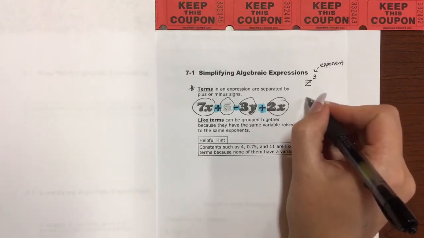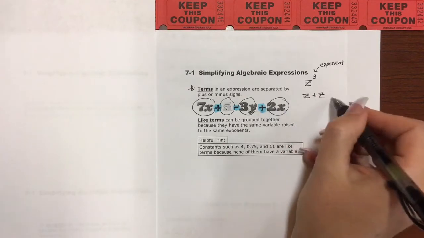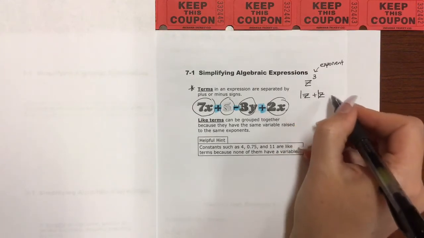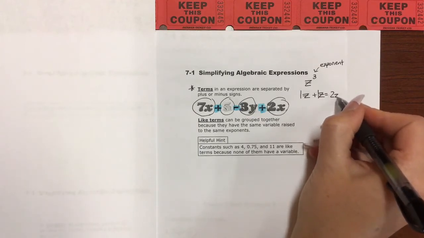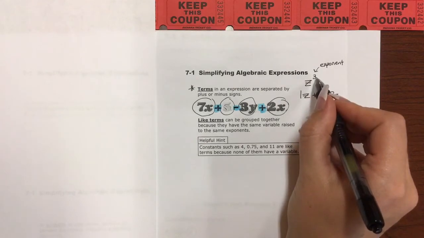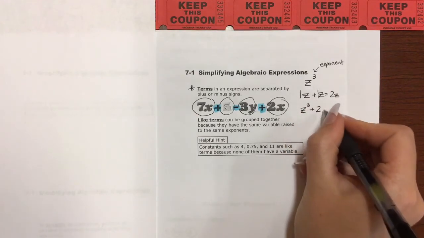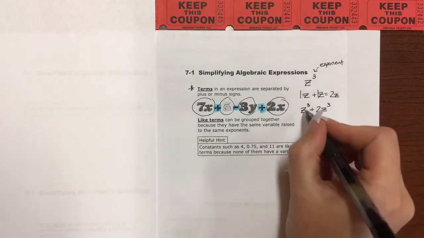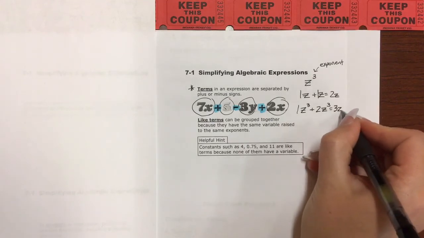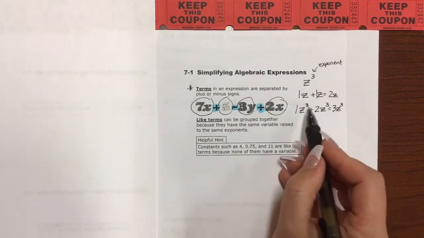So let's say we had something like z plus z. Well, they're both z's, so we can combine them. This is like an imaginary 1, and this is an imaginary 1. So 1z plus 1z equals 2z, okay? Or you can combine them if they have the same variable with the same exponent. So if we had something like z cubed plus 2z cubed, this is like an imaginary 1 there. So 1 plus 2 would equal 3z cubed. All right? So you have to have the same variable with the same exponent.